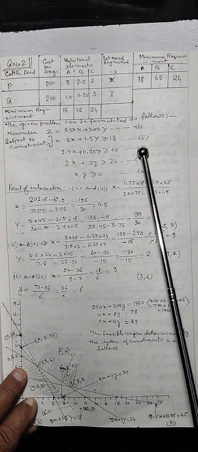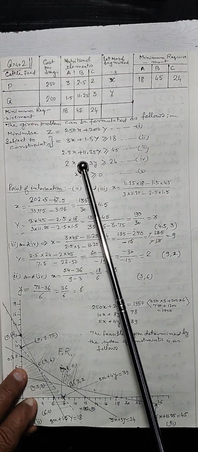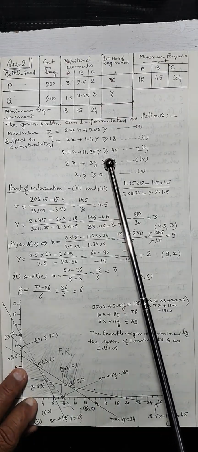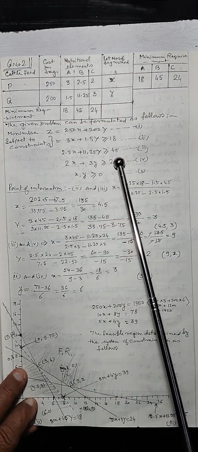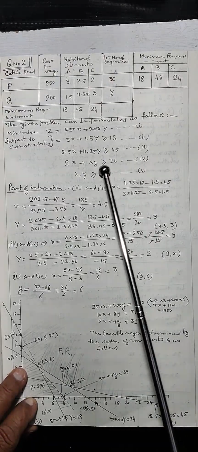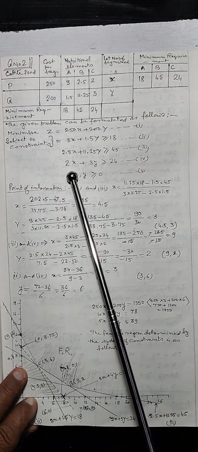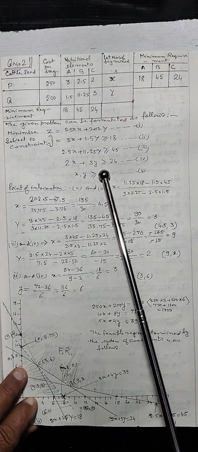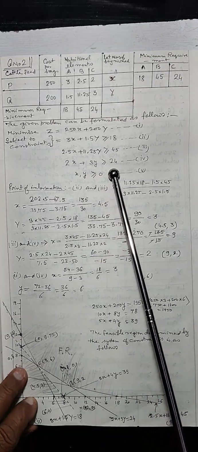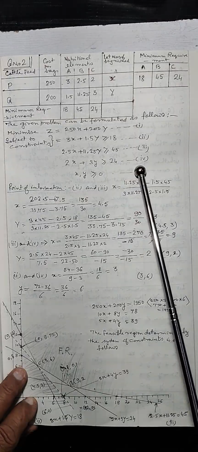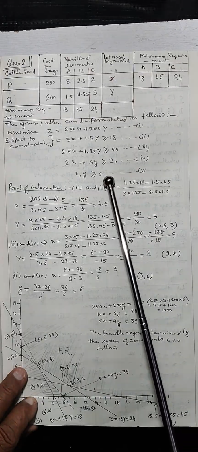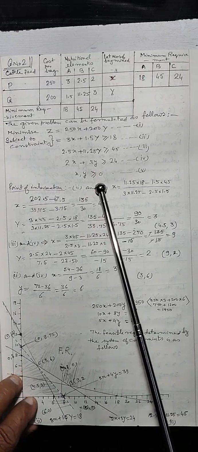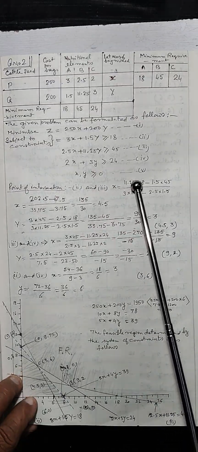This will be the second. 2.5x plus 11.25y greater than or equal to 45. This will be the third inequation. 2x plus 3y greater than or equal to 24, and this will be our fourth inequation, where x and y are greater than or equal to 0. This will be the fifth one.